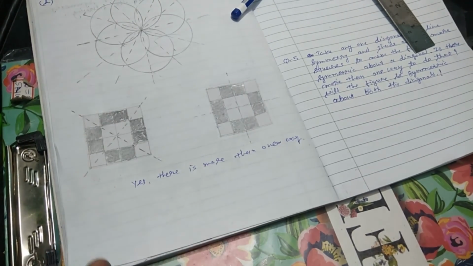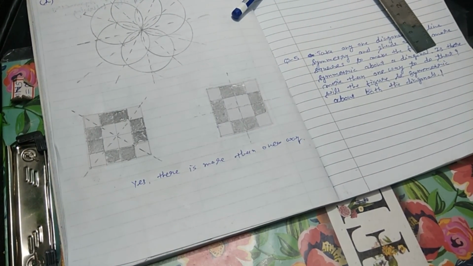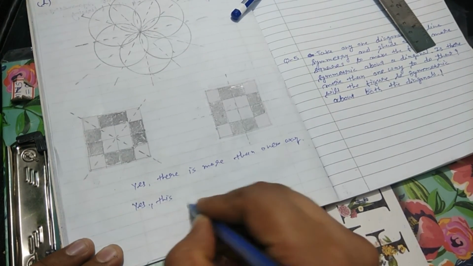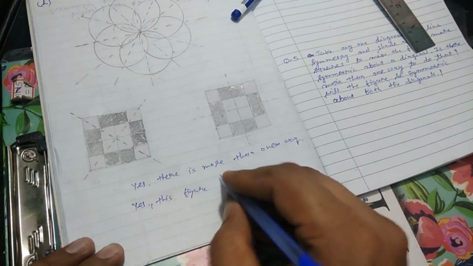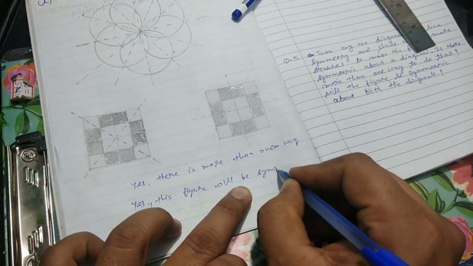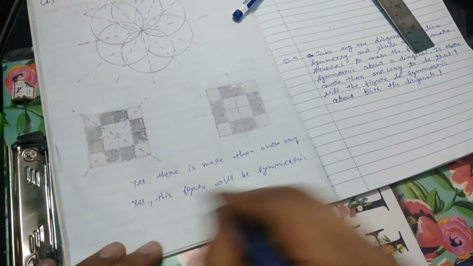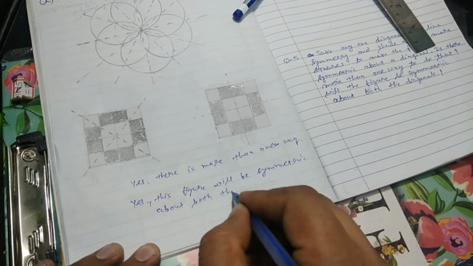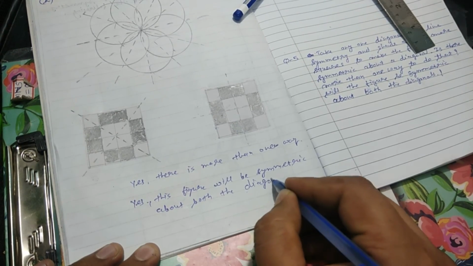Yes, about both the diagonals this figure is symmetric. So we will write, yes, this figure will be symmetric about both the diagonals.